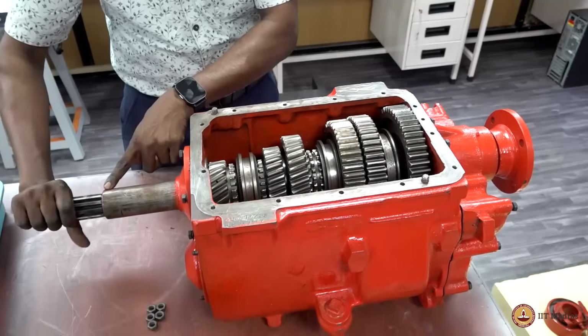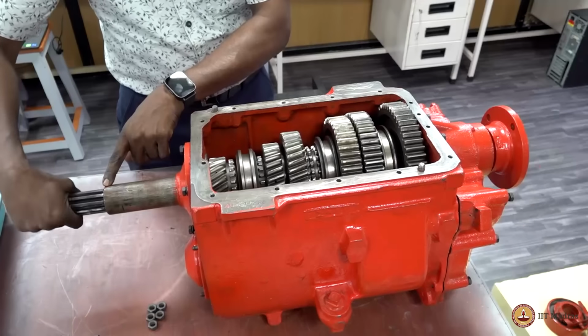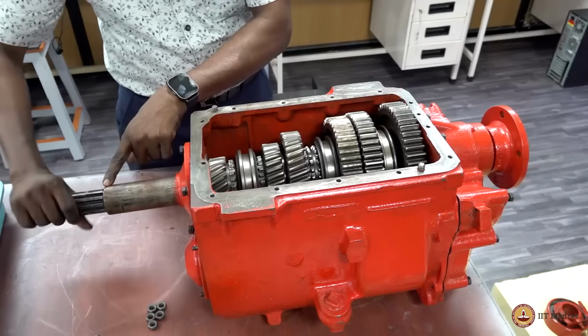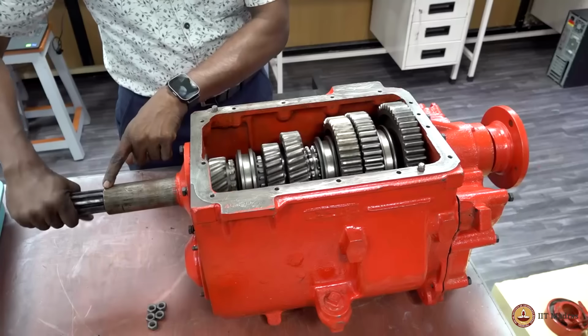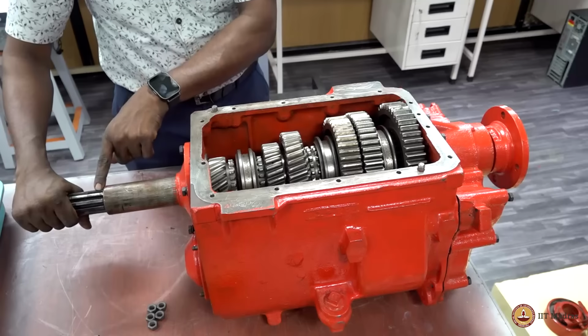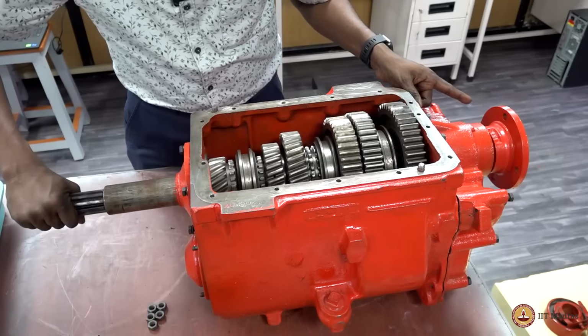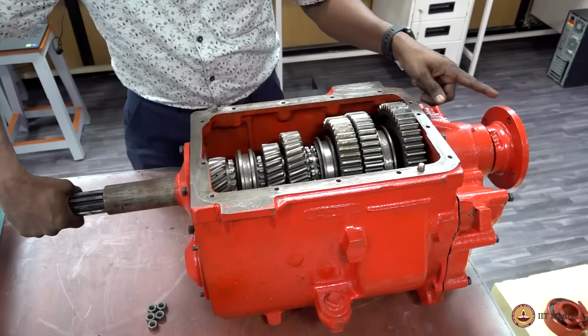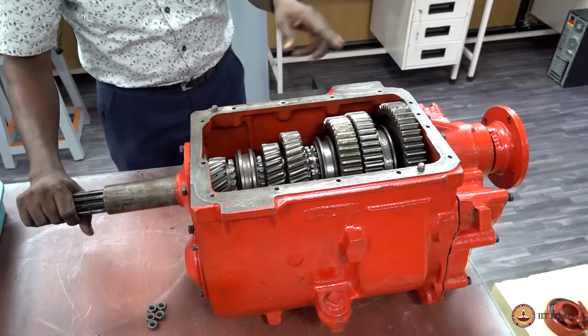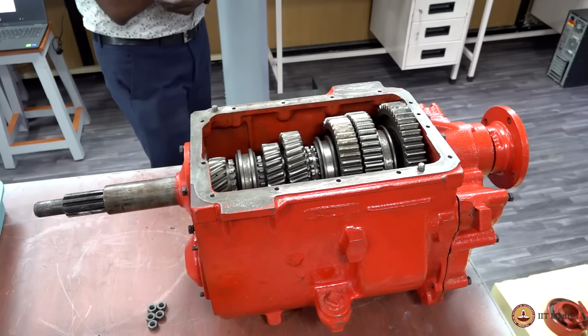1, 2, 3. Now I have completed 4 revolutions. The flange has almost come to the top. Now a further quarter turn will bring the mark to the perfect top. So the second gear ratio of 4.3 is also met.